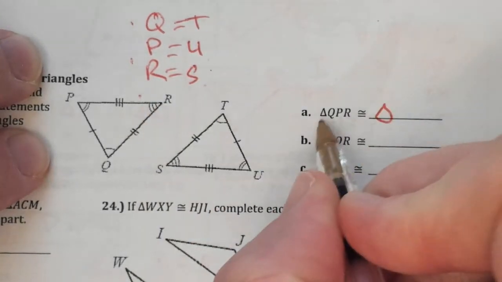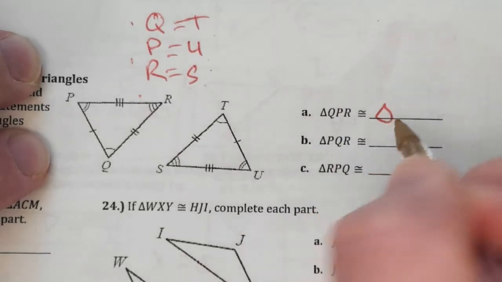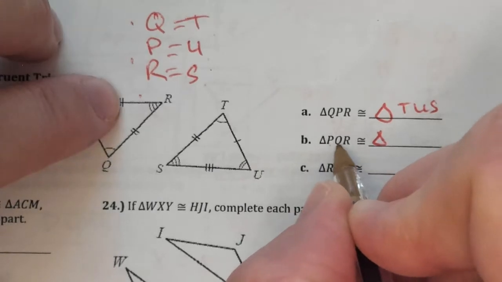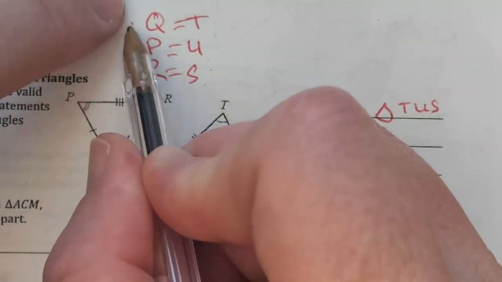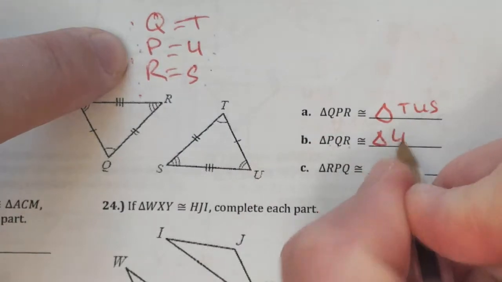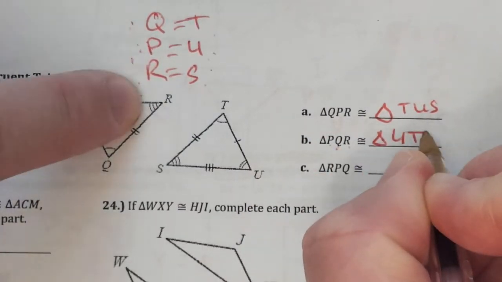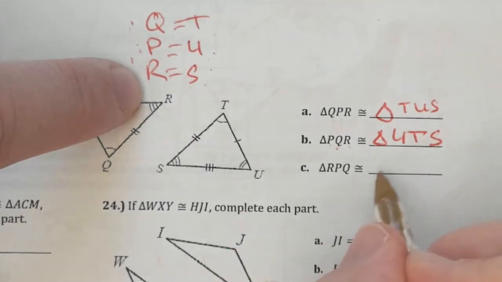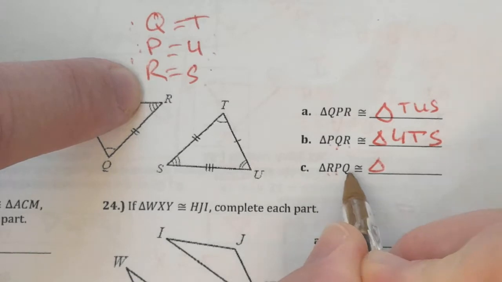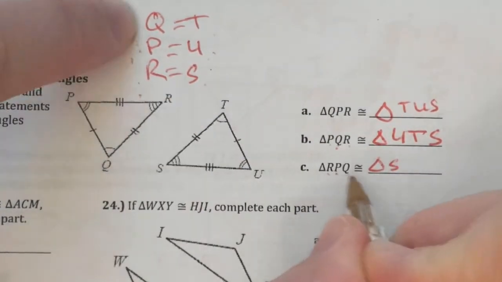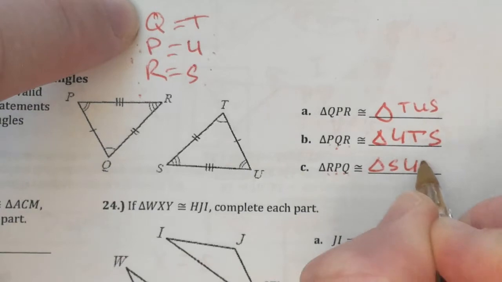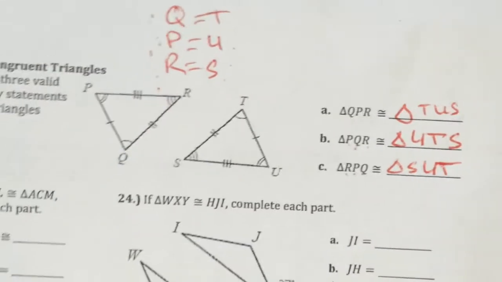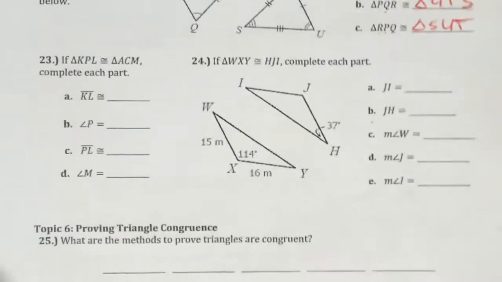So triangle. Make sure that when it says triangle, you're also saying triangle on the other side. So T, U, S. Now if I say triangle P, Q, R, P matched up with U, Q matches up with T, and R matches up with S. And then what if I said triangle R, P, Q? So R matches up with S, P matches up with U, and Q matches up with T. Should definitely get 100 on that part. There's a lot of hundreds floating around here, aren't there? All right, let's keep going.